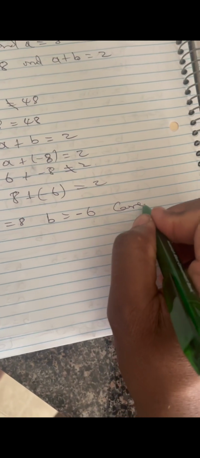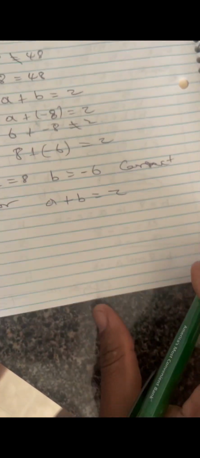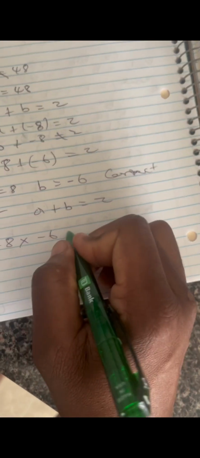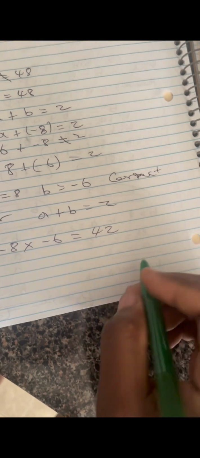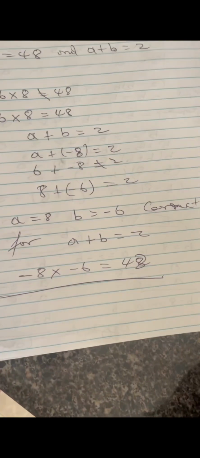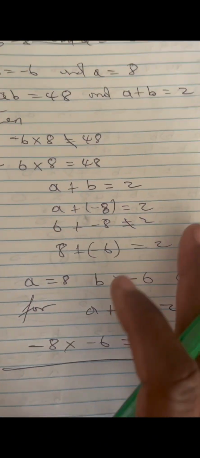And I was trying my best to get this correct because I will be the first one in the group to get it correct. But the thing is, it's not about getting it correct though, guys. Because if the mathematical rule does not apply to both equations, you will never get a solution for the two variables. That's what I'm trying to prove here. So there we go. If we use a negative 8 multiplied by a negative 6, we will get a positive 48.